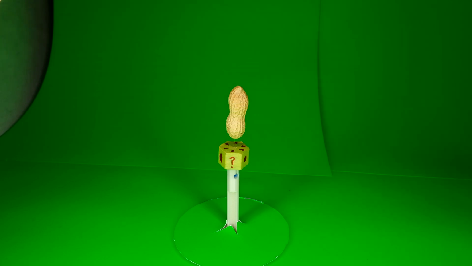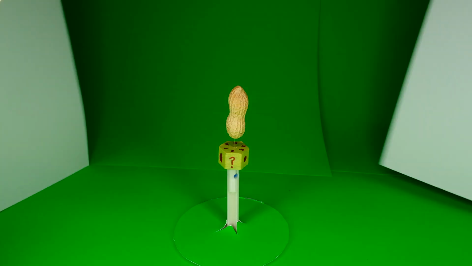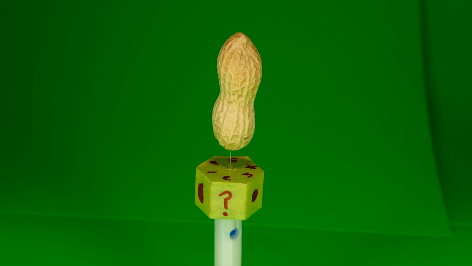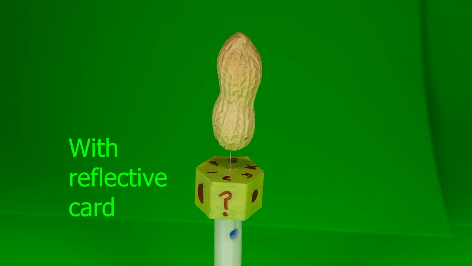I have also placed some white card to either side of the peanut to reflect light from the front to the sides of the object. This will make it look a little more even and neutral when photographed, minimizing shadows.